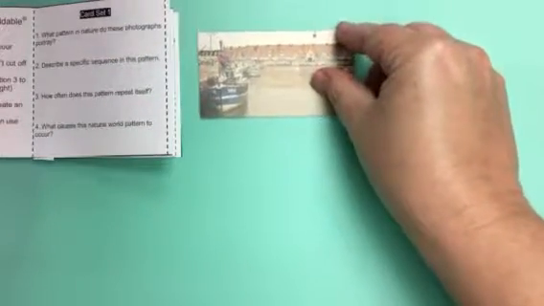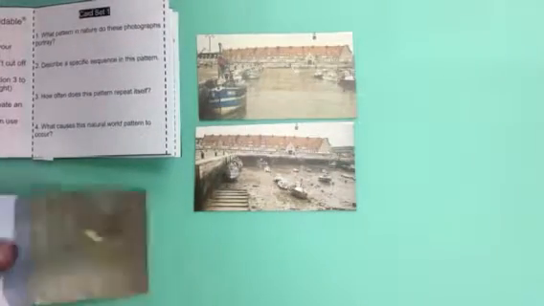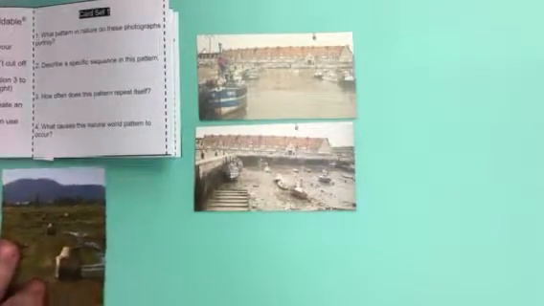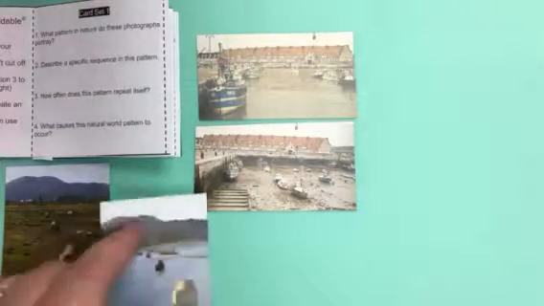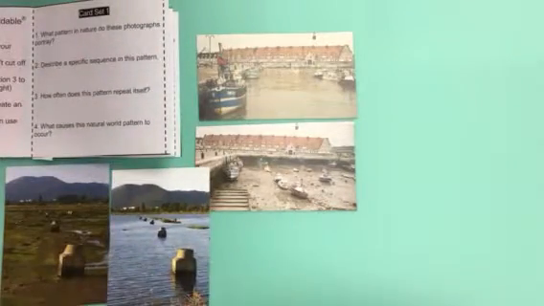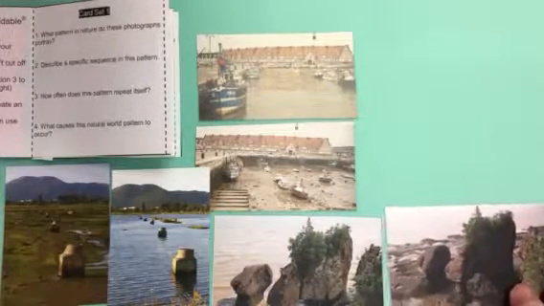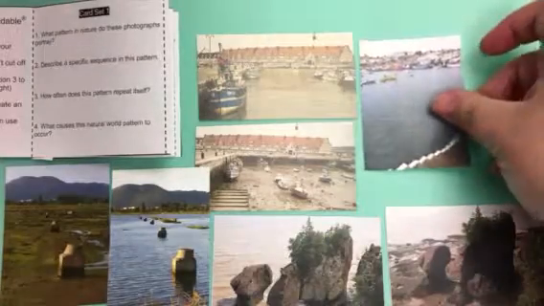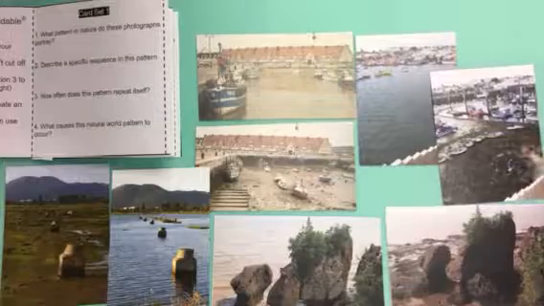So the first set of cards we're going to take a look at, I'll put these on here, and try to squeeze all these on the screen.